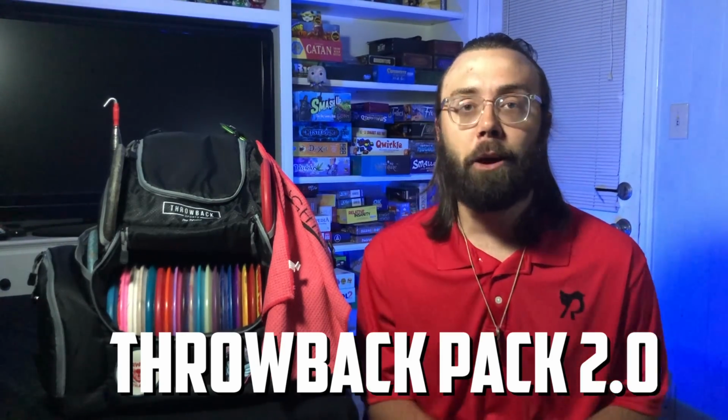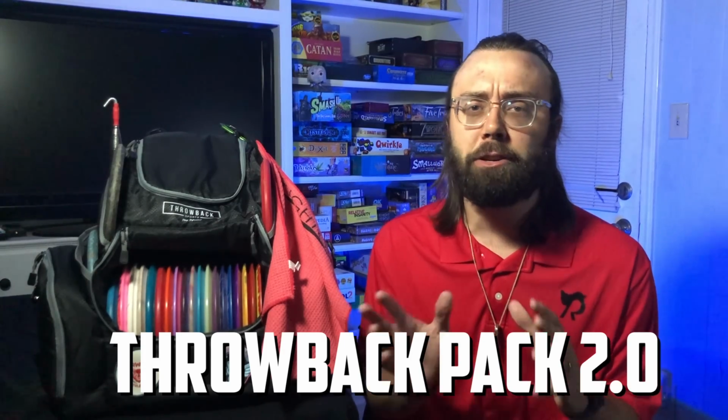Now, what bag am I going to be using this year? I'll be using the Throwback Sports Throwback Pack 2.0. It comes with some amazing features, tons of pockets, and these side pockets are actually insulated, which is pretty awesome. But the most important thing, the discs. Let's start off with the putters.